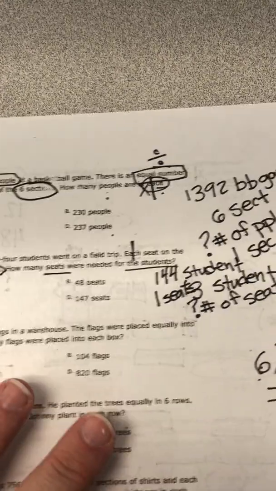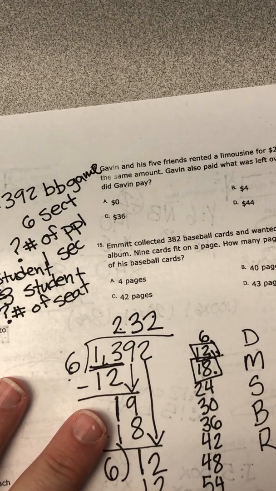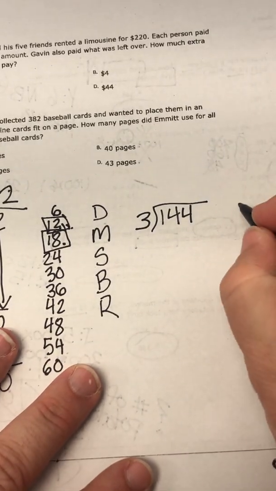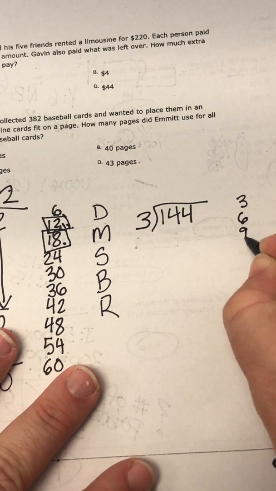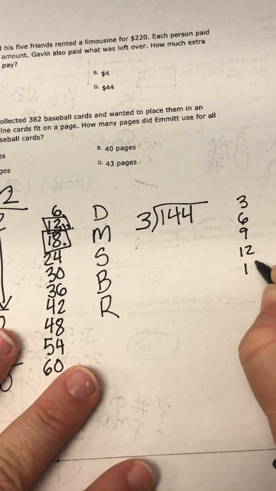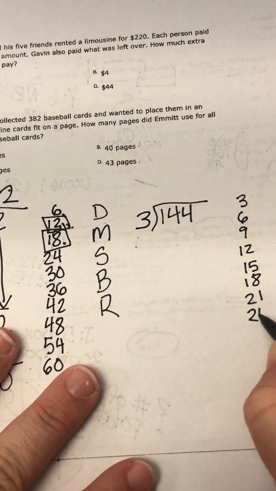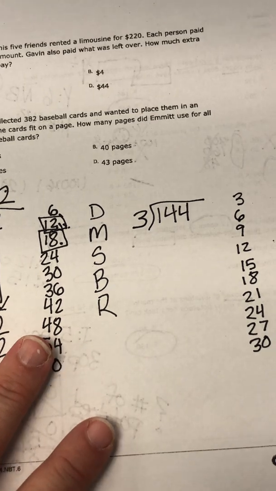So, what is it? 144 divided by 3. Do our 3's facts. 3, 6, 9, 12, 15, 18, 21, 24, 27, and 30.